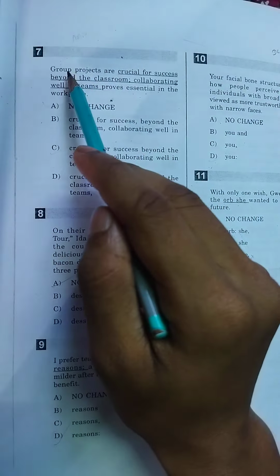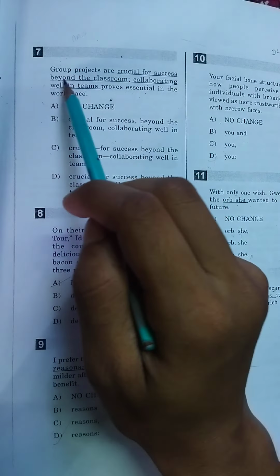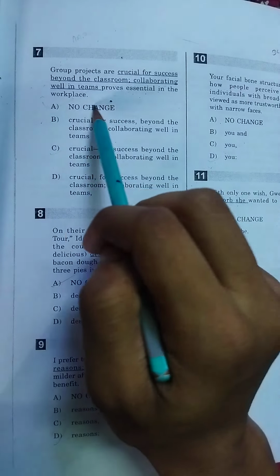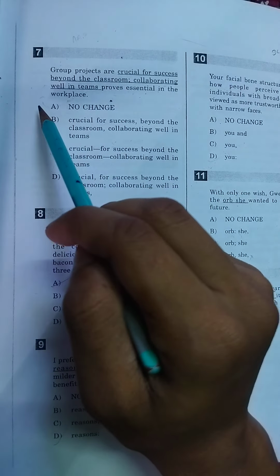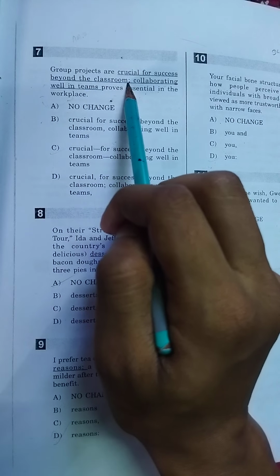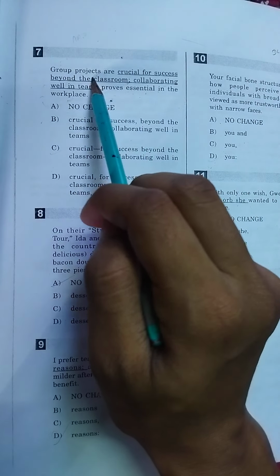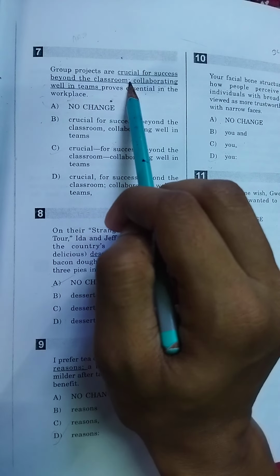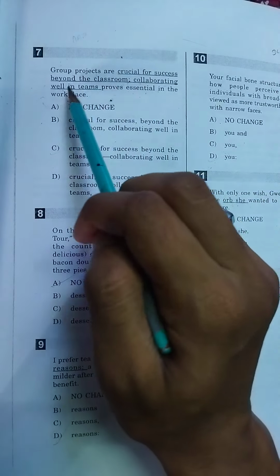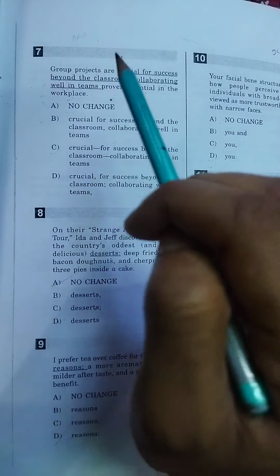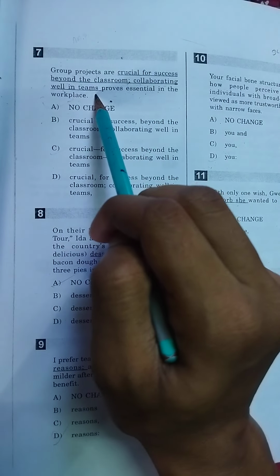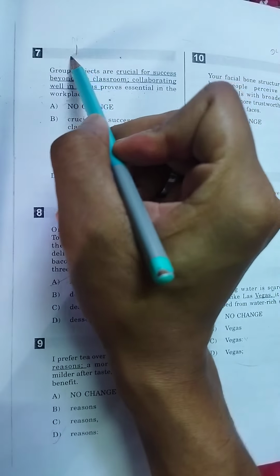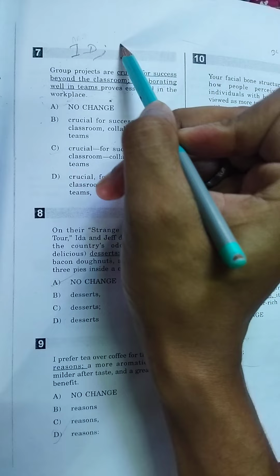So the next question: group projects are crucial for success beyond the classroom. Collaborating well in teams proves essential in the workplace. So there has to be one independent clause, that is the complete sentence. Group projects are crucial, that is the subject, verb, and object. So it is an independent clause. And here also, collaborating well in teams proves essential in the workplace. So collaborating well in teams is the subject, proves is the verb, and that is the object. So two independent clauses are joined by a semicolon.